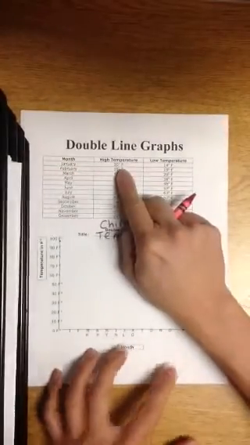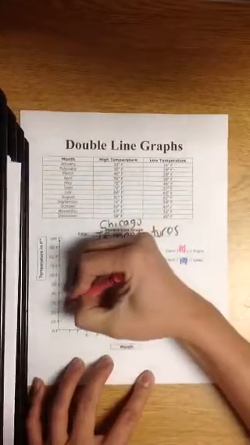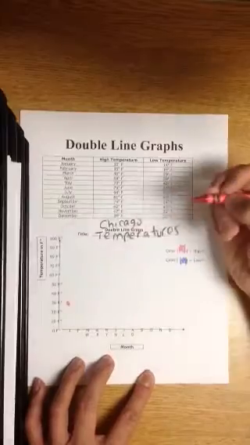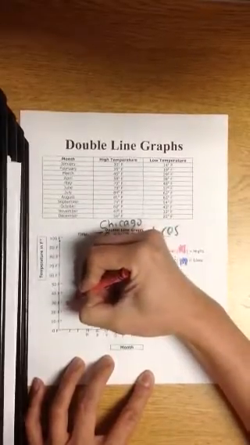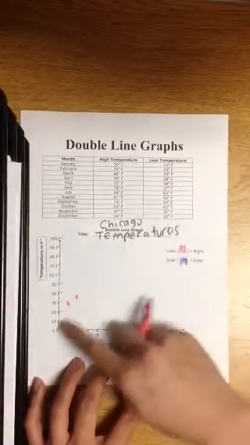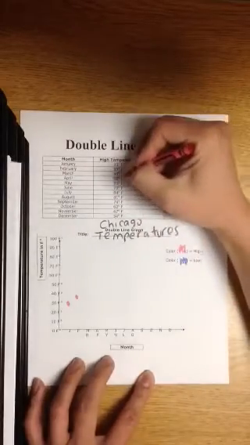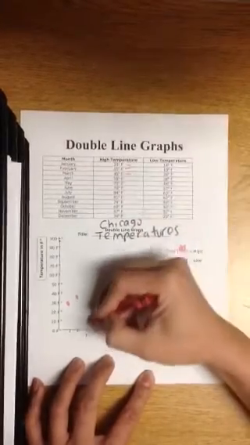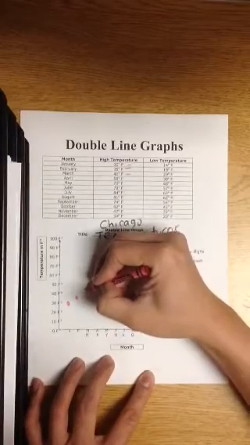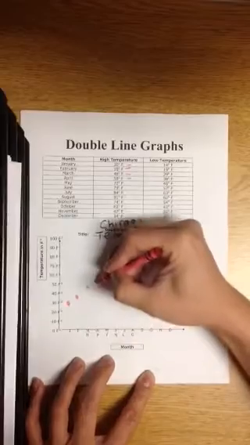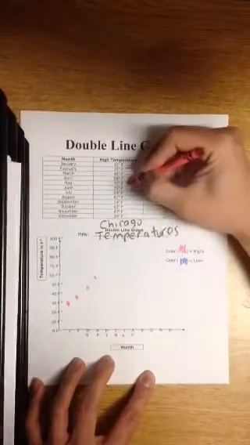In January, it is 30 degrees. In February, it's 35. That's between 30 and 40. Do not connect it yet. We'll connect it when we are done with the high temperatures. In March, it is 46 degrees, which is right here. In April, it's 58 degrees, which is right below 60.